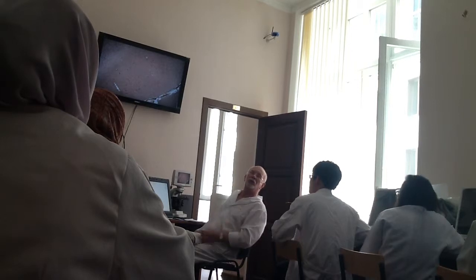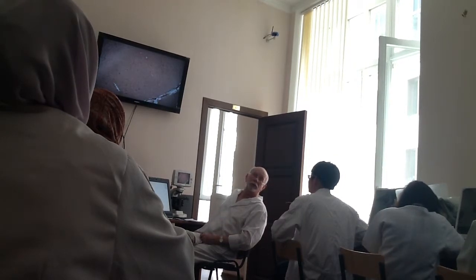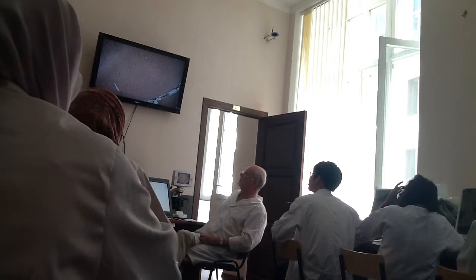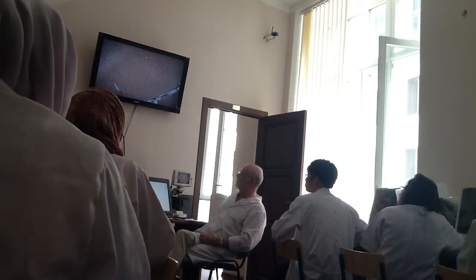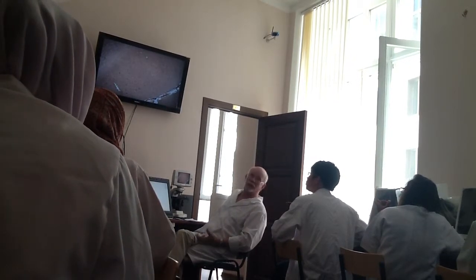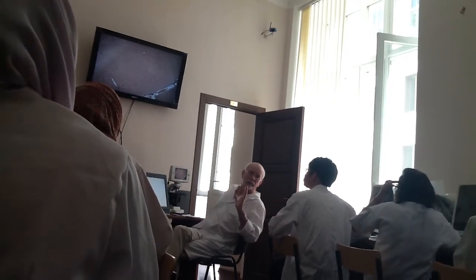If you are asked, show please multiform. To show multiform, you must first find the largest neuron and then put the pointer below. That's all. Multiform. Clear?